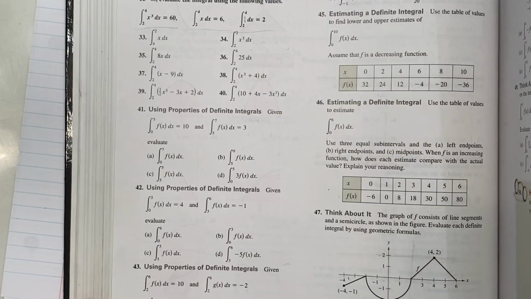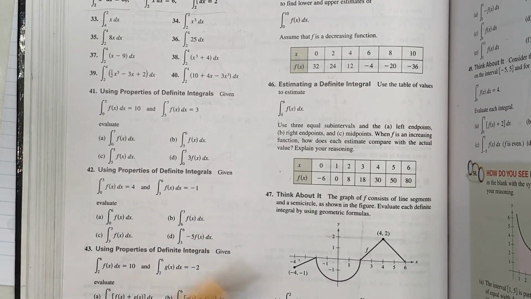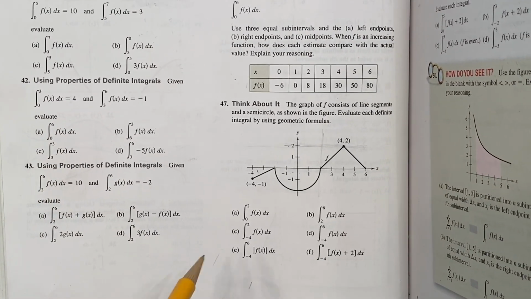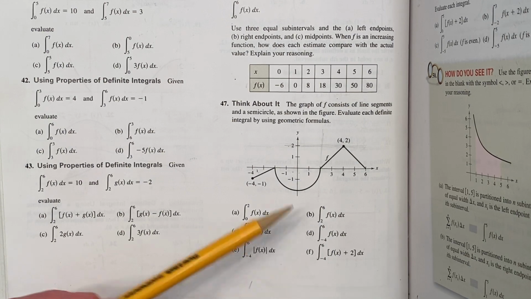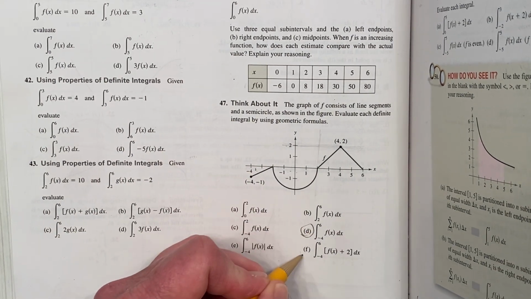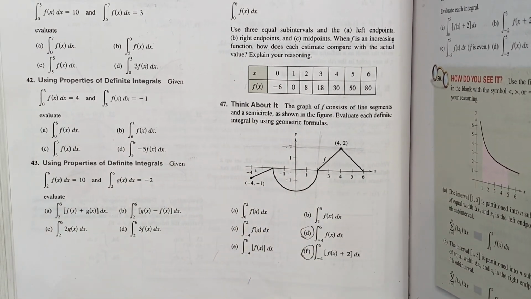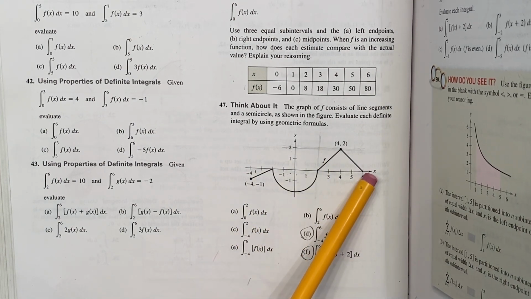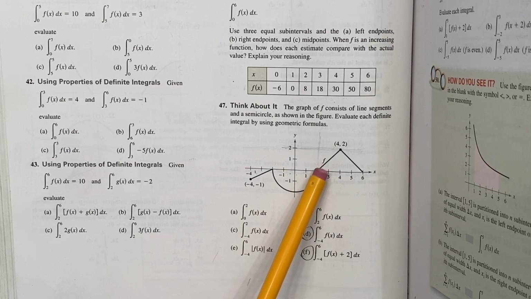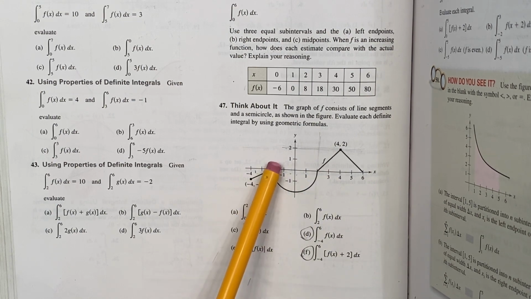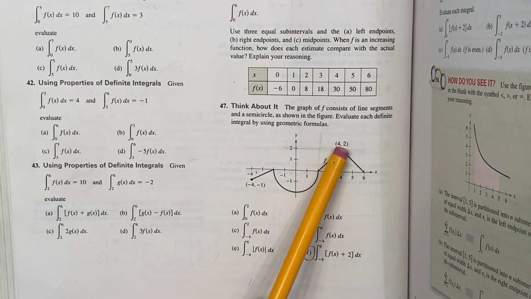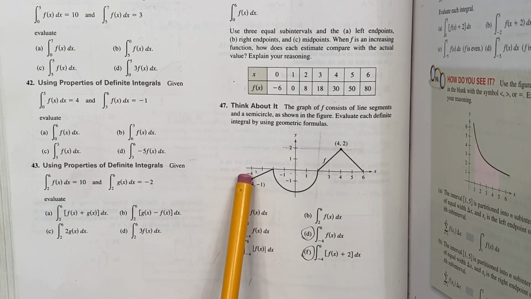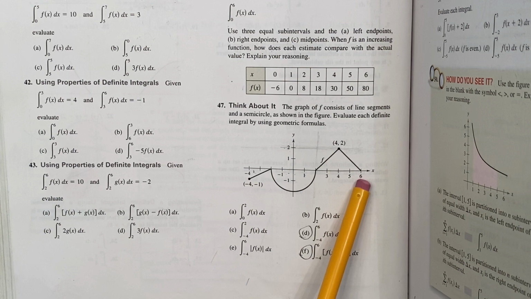I want to conclude with doing a couple of the parts in problem 47. 47 is an assigned problem for you, and I'm going to do parts D and F with you. So on problem 47, you're given a piecewise function. It's linear, and it also has a semicircle in it. So this is a line, then it becomes a semicircle, then the function's a line and another line. We're looking at the grid from x equals negative 4 to x equals 6.